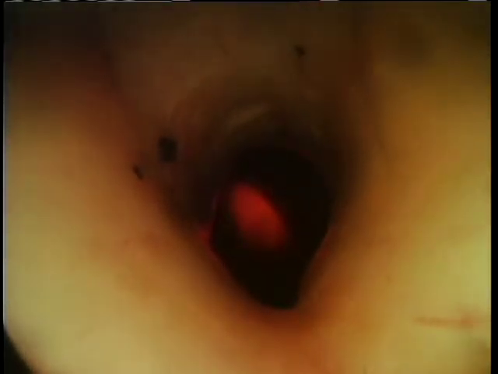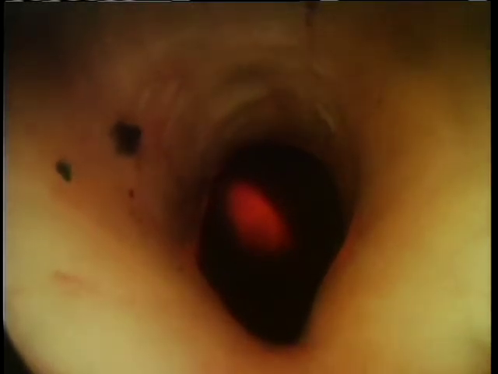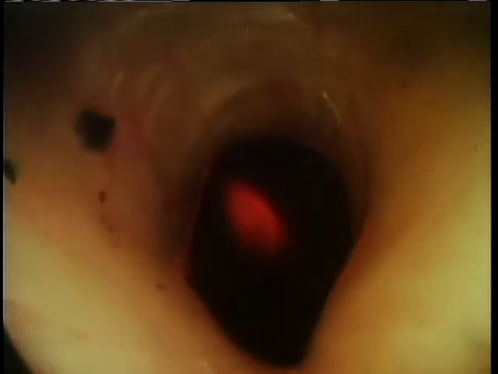Ahead, the red area is the opening to the bladder. During sexual arousal, a valve here stops urine from entering the urethra. The valve is now open.